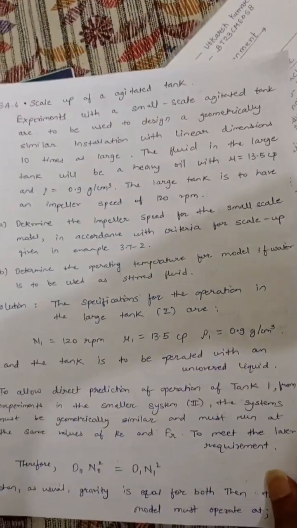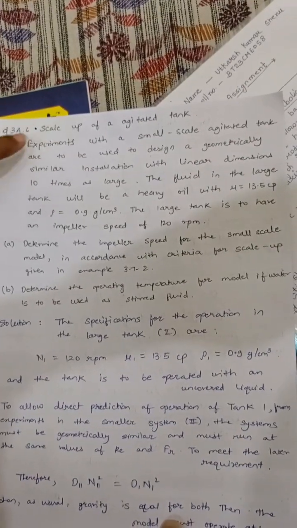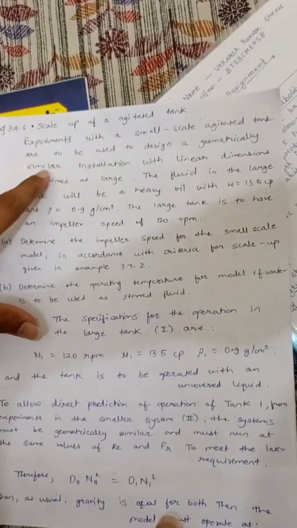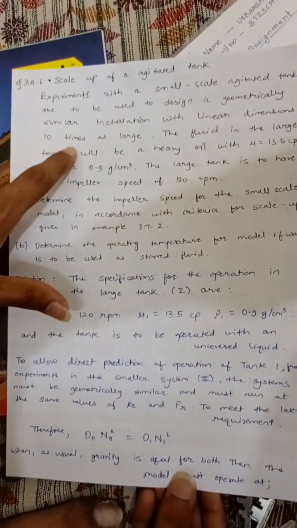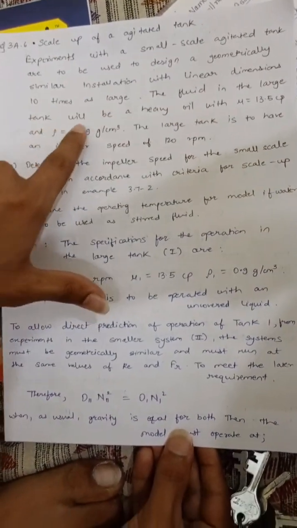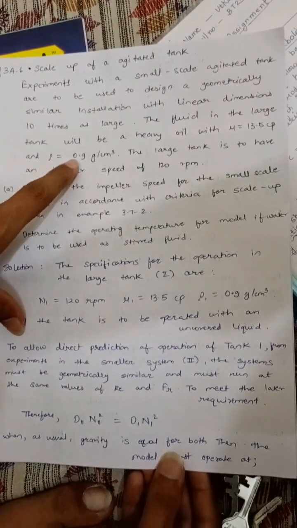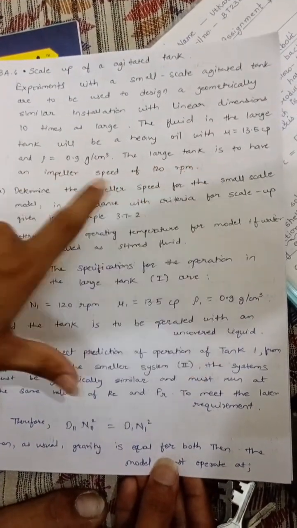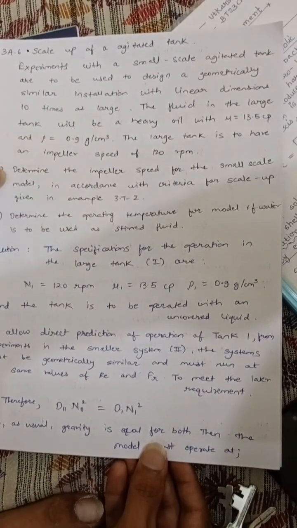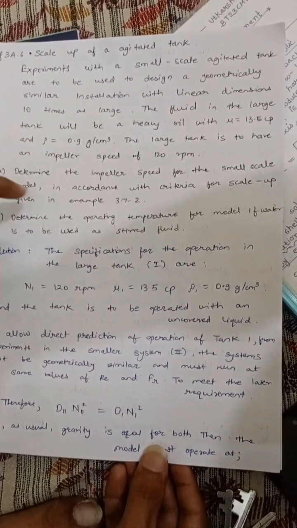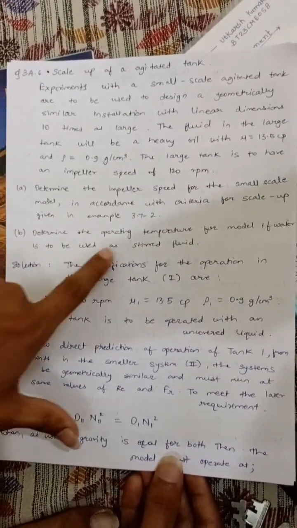Now we come to the second question. This is based on scaling up of an agitated tank. So here we take experiment with a small scale agitated tank used to design a geometrically similar installation with linear dimension 10 times as large. The fluid in the tank will be heavy oil with nu equal to 13.5 centistokes and rho equal to 0.9 gram per centimeter cube. The large tank is to have an impeller speed of 120 rpm. Determine the impeller speed for the small scale model in accordance with criteria in example 3.72. Determine the operating temperature for the model if water is to be used as the stirred fluid.